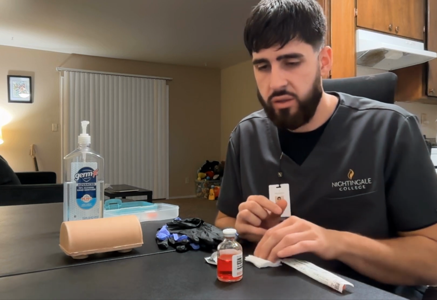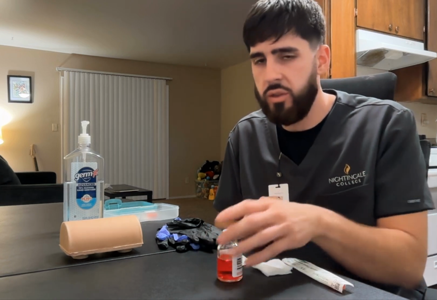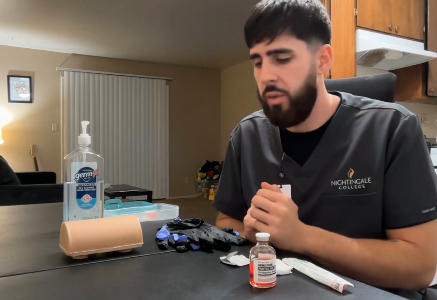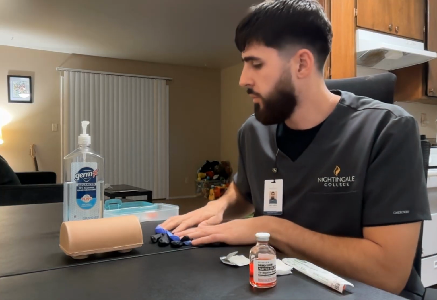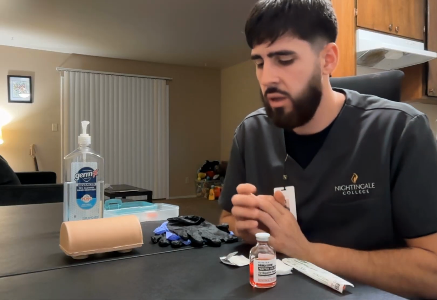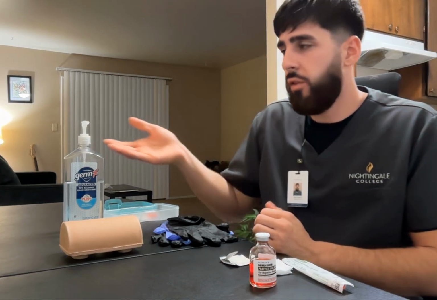So now I have my syringe. I'm bringing gauze pads and alcohol wipes, as well as my drug that I've checked up to my patient's MAR. And I'm going to head to my patient's room, set this down on the counter, close the door or the curtains behind me to provide patient privacy. I'm going to go ahead and perform hand hygiene, introduce myself to the patient.